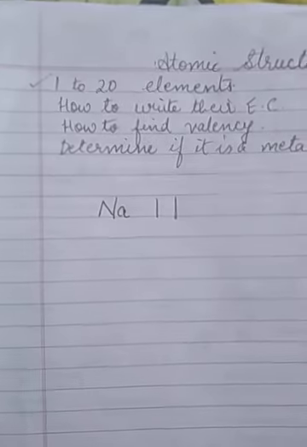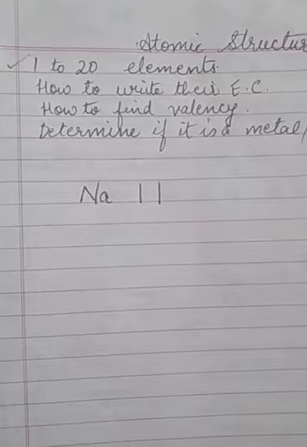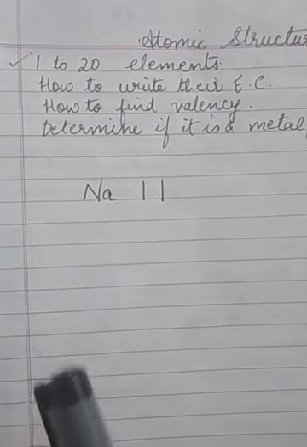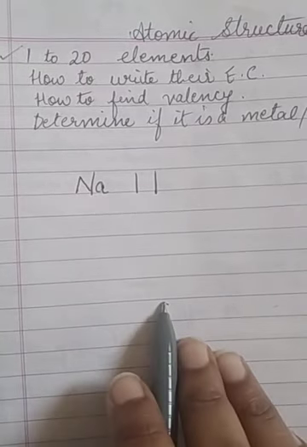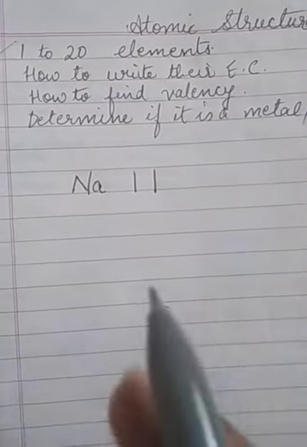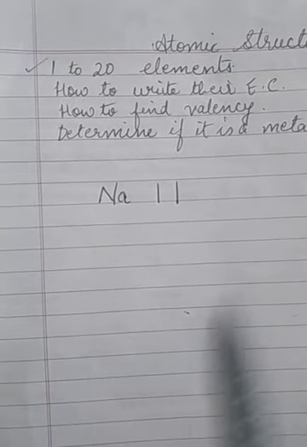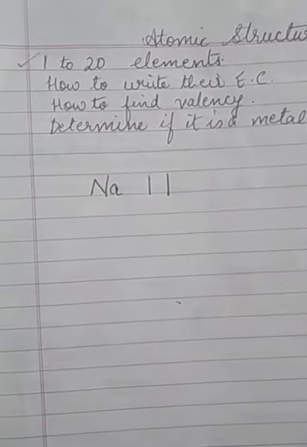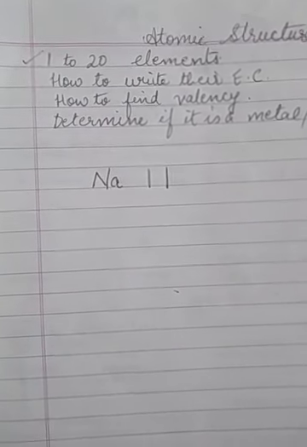That is, how will you write the electronic configuration of this? How do we write the electronic configuration? You should know that the first shell has 2 electrons. The rest of the shells will have 8 electrons each. Okay, just remember this small thing: first shell 2 electrons, rest shells 8.